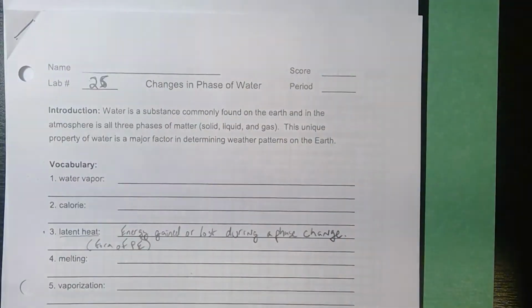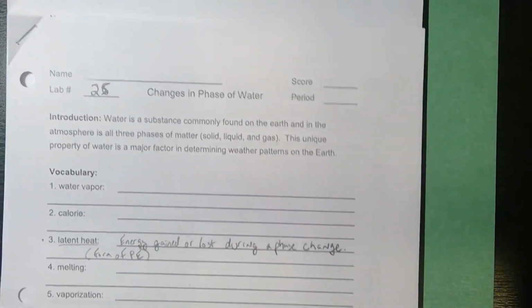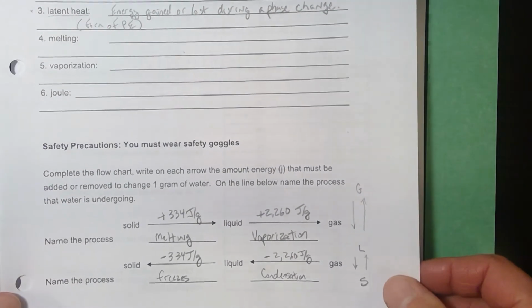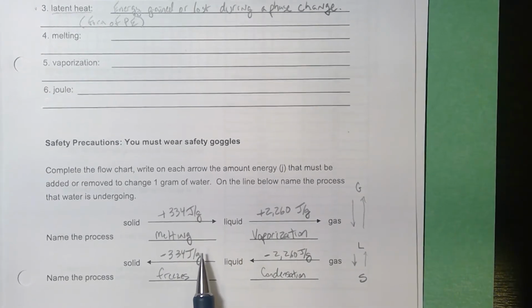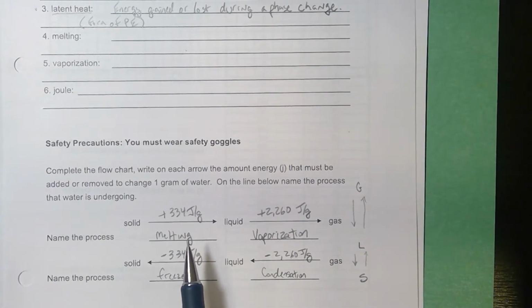Now, on the bottom of the front page, you have this chart which essentially goes over solid to liquid. You should know solid to liquid is melting, and that requires the addition of 334 joules per gram. Liquid to gas is vaporization. You could also call it evaporating.